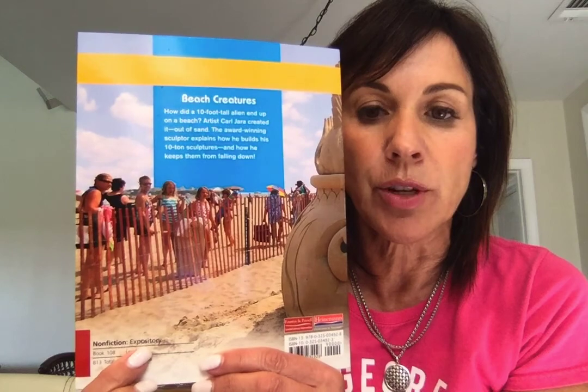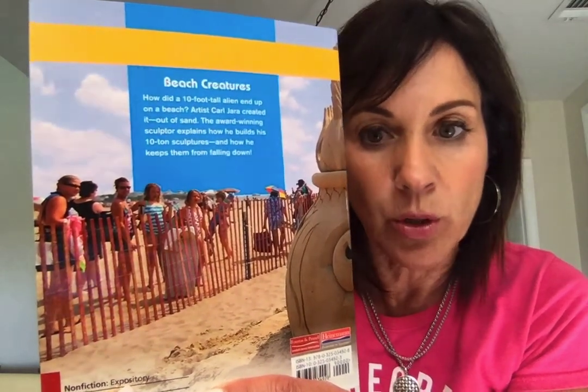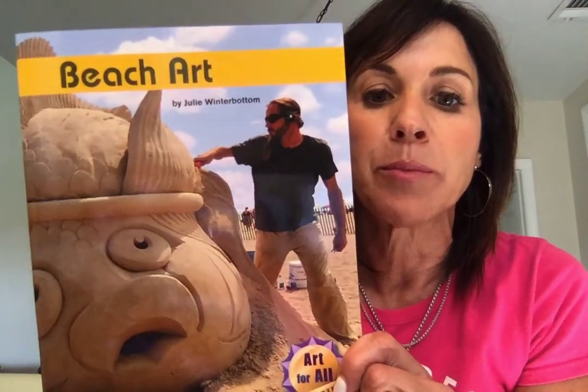And then this interesting word right here, I think you can see it. The word is expository. And I always tell my readers, think of the word explain, because that's what an expository text does. It's going to explain something. And in this case, it's going to explain beach art.